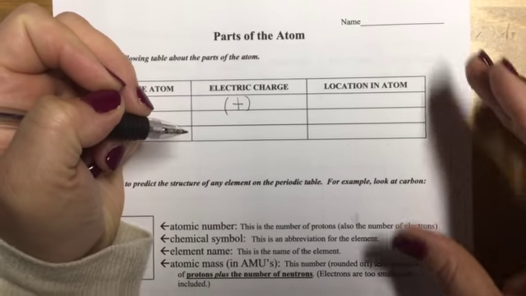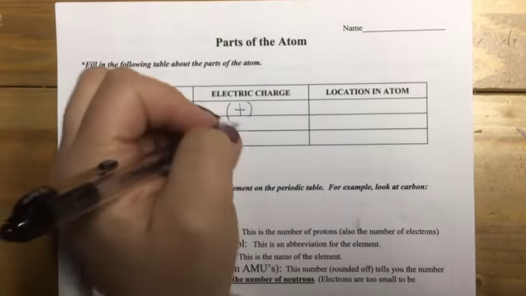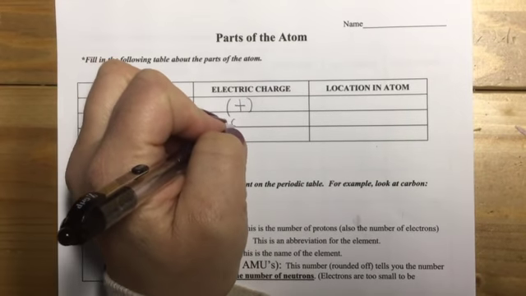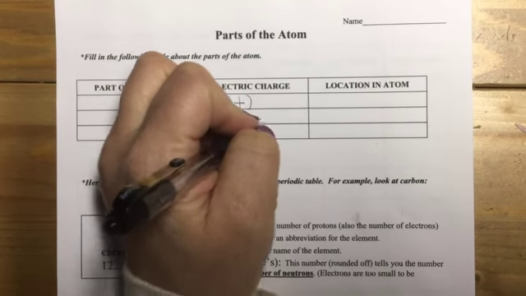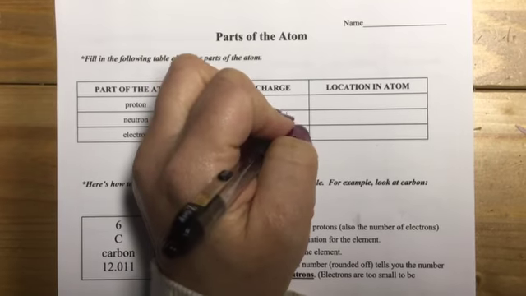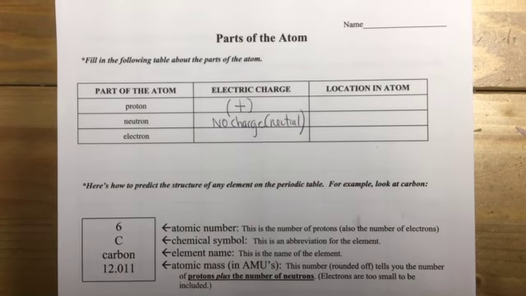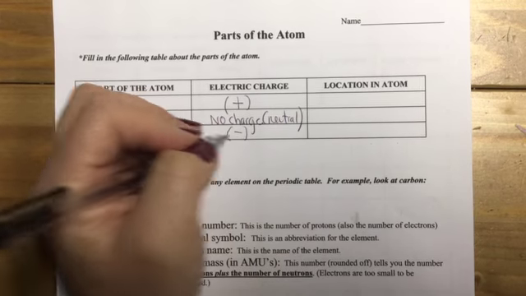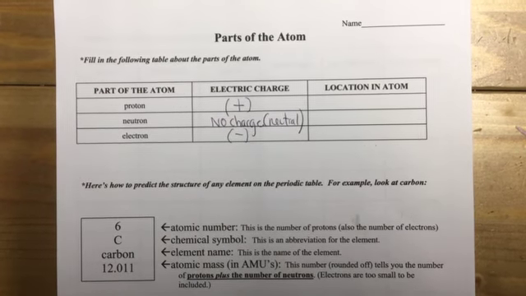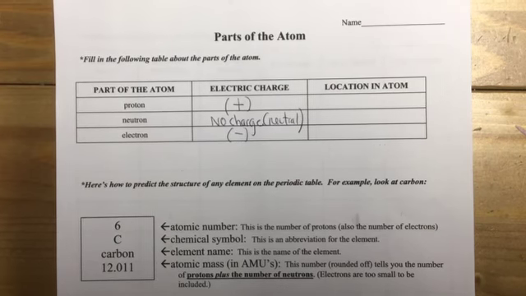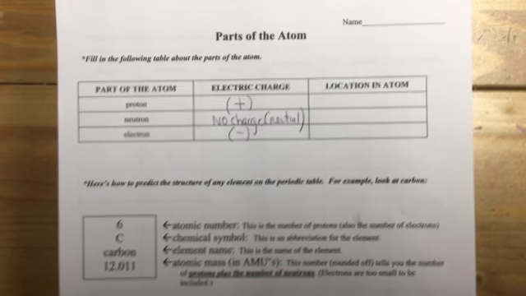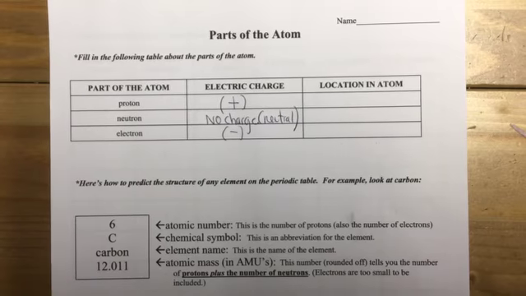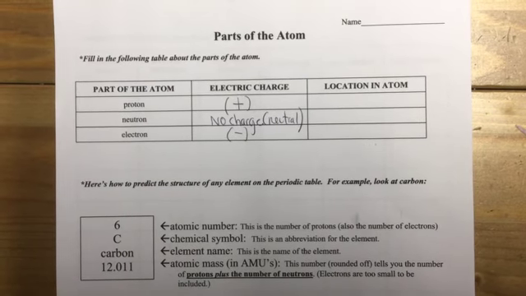A neutron has no charge. All right, so we can call that neutral. And then finally, an electron has a negative charge. Right. And it's the changes that happen between these positive and negative charges that actually create the flow of electricity. Kind of neat, right?